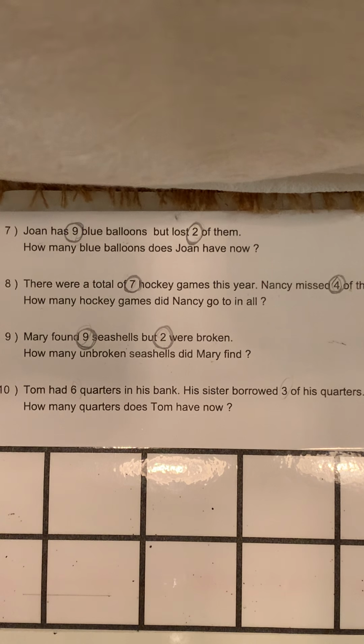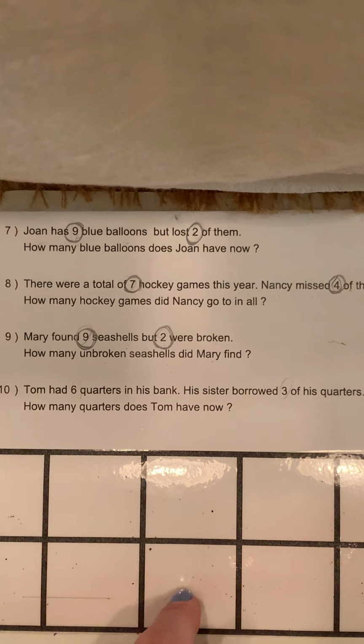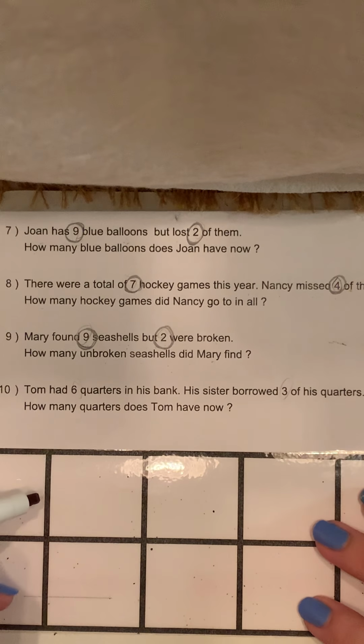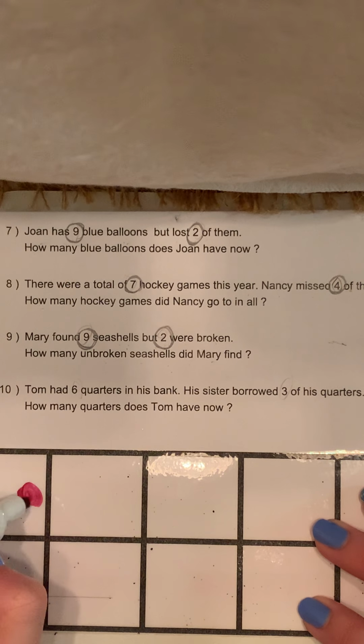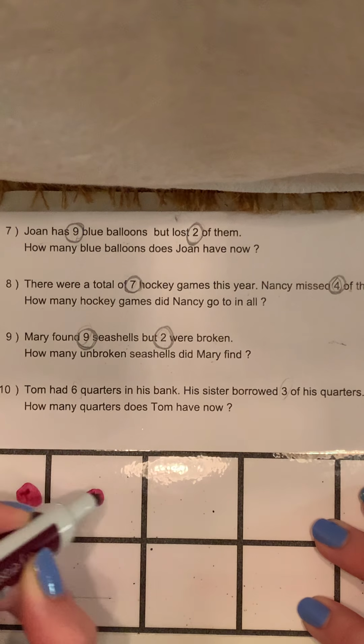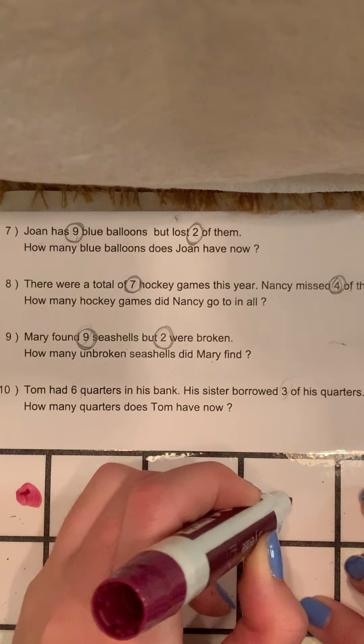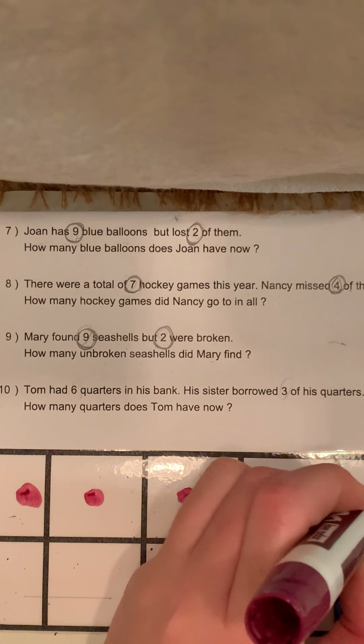If you don't have one pre-made, this is something that you can draw on paper. There just would be 10 cubes or 10 boxes that you can either draw items onto or put items onto. I'm going to draw a circle in 6 of the boxes to represent 6 quarters in the bank.